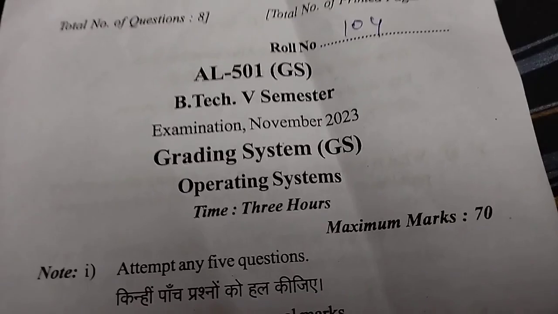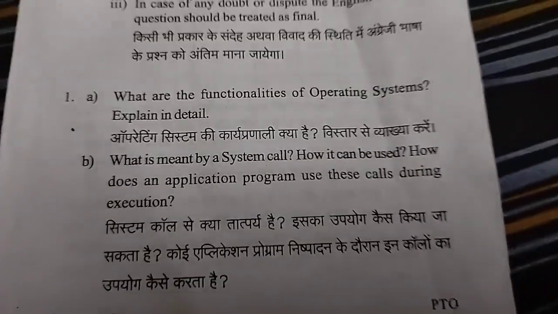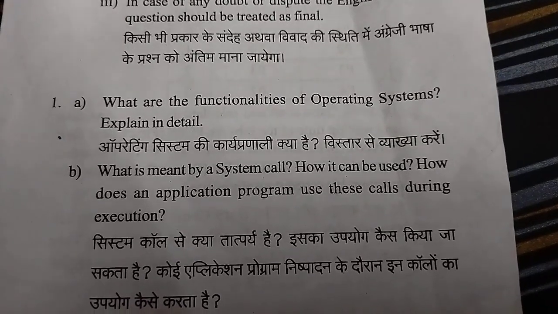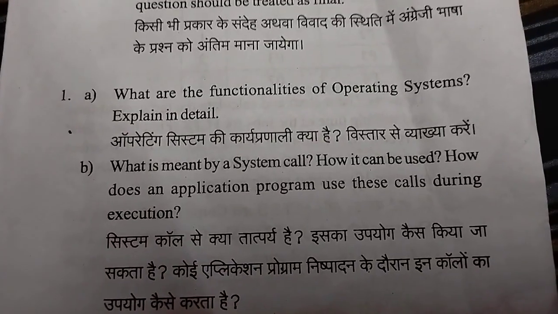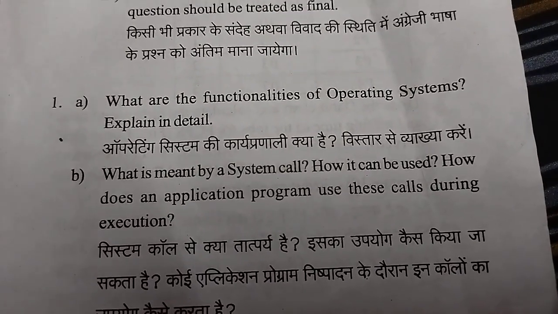AL501 operating system BTech 5th semester question paper. Here we go. First question is of operating system paper. First set of first question is what are the functionalities of operating systems, explain in details.